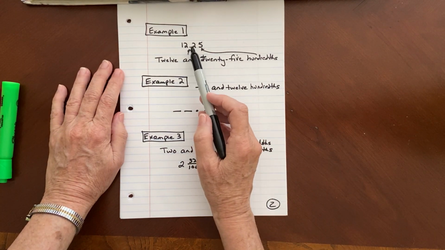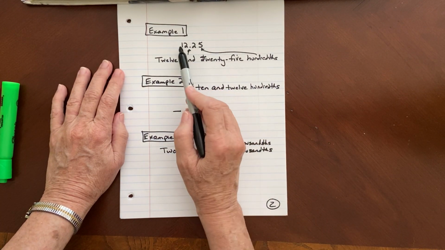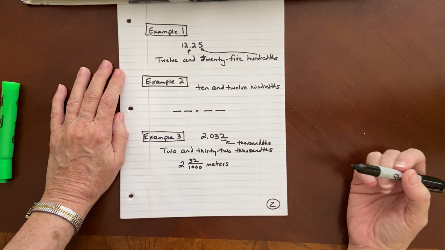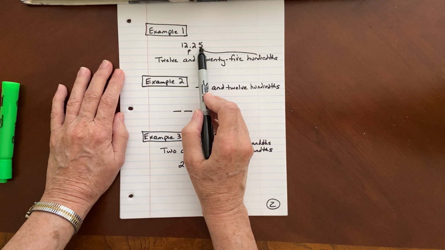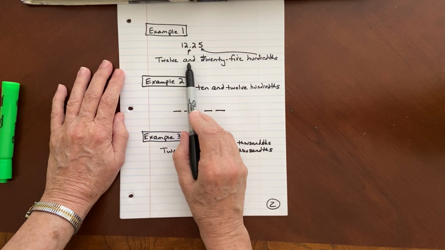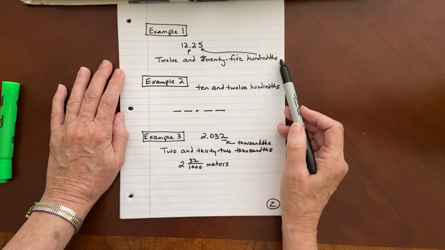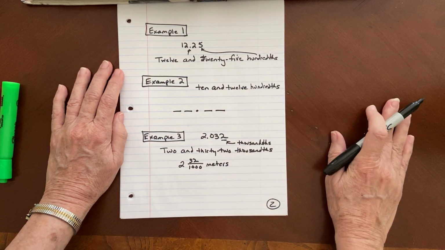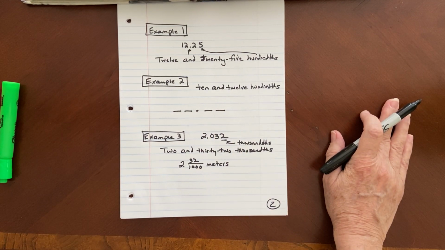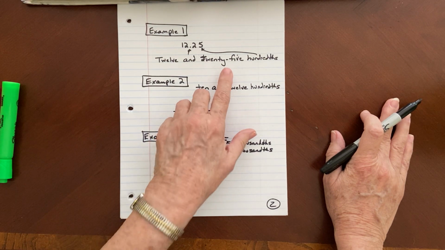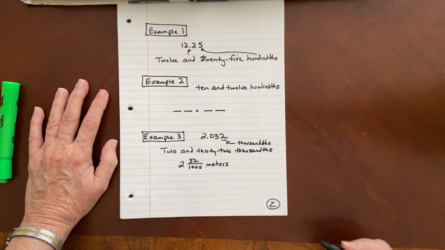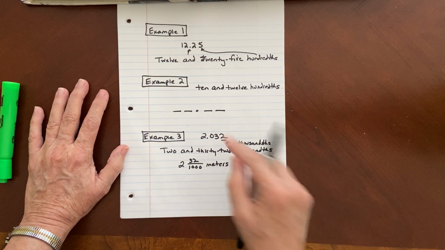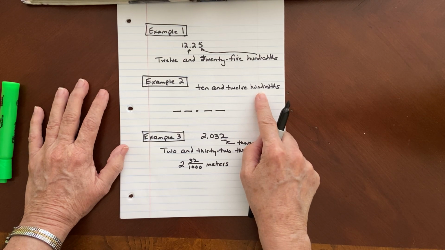Example 1 asks you to use words to name this number. So 12.25. I know that's an and. I know that's the hundredths place. So I'm going to say 12 and 25 hundredths. Remember when you have a 2-digit number between 21 and 99 that doesn't end in 0, you put a hyphen there. Okay, example 2 says, use digits to write 10 and 12 hundredths.